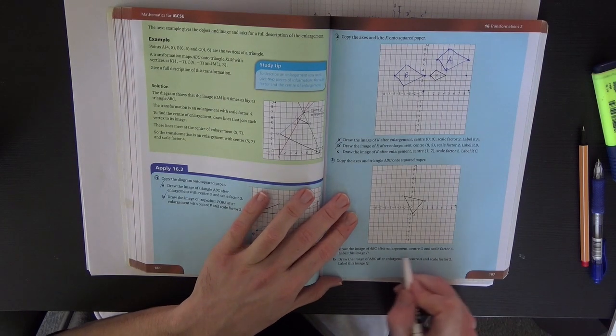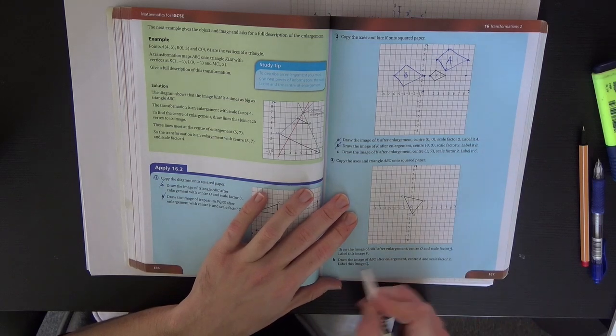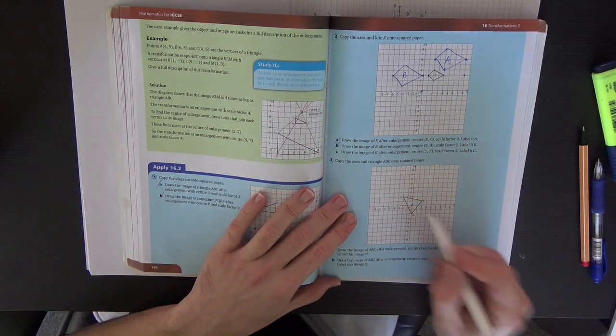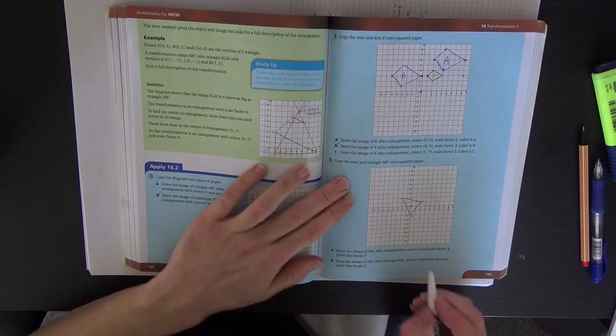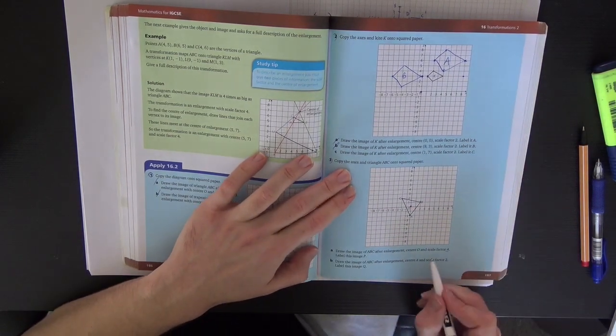Draw the image ABC after enlargement, center O, scale factor 4. Because it's a triangle, that might be interesting. So this is my scale center, okay? Don't worry, it looks weird because the center is in the middle. So I carry the points. I have 3 points in the triangle, I can carry them.